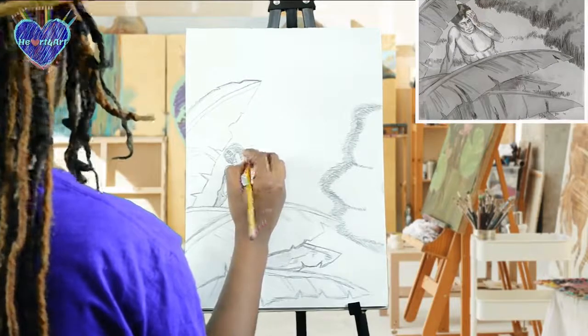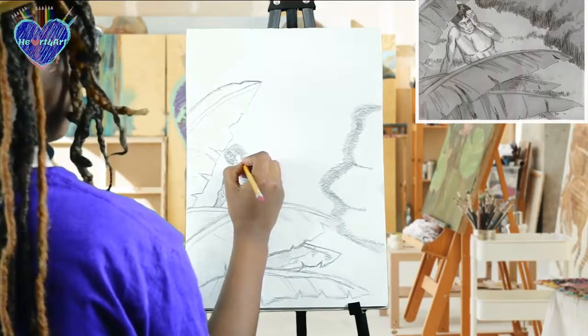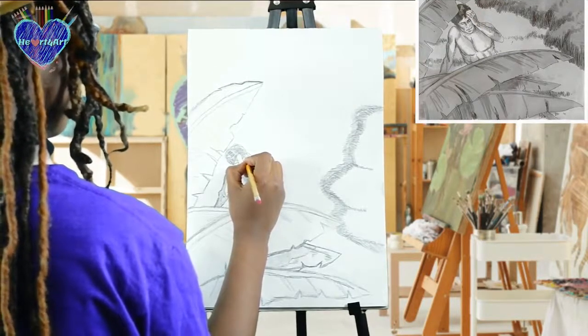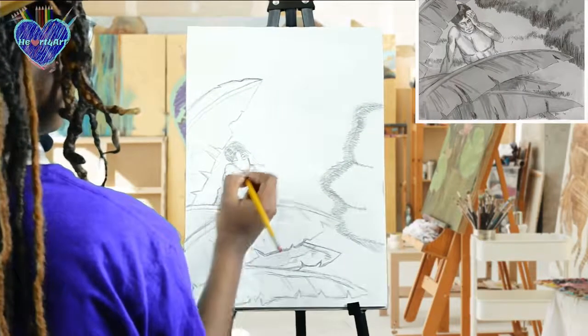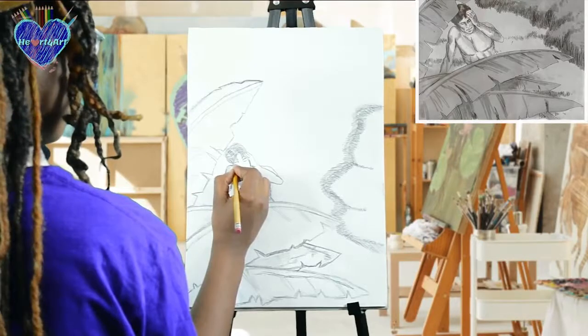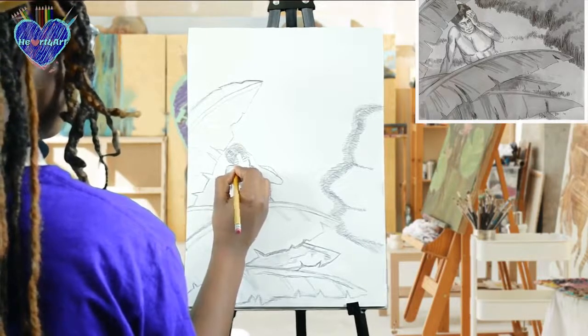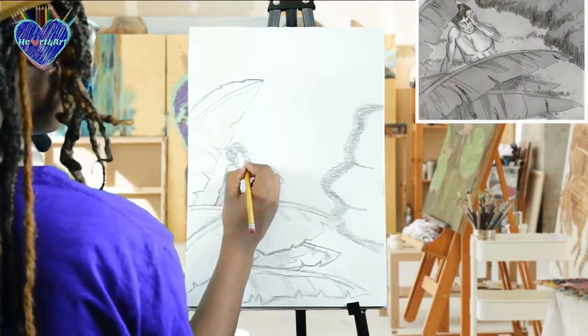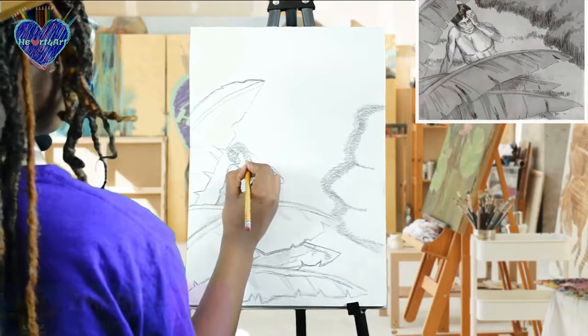So I'm just trying to almost like connect them, but make it smaller. So the key is making that bottom dark.